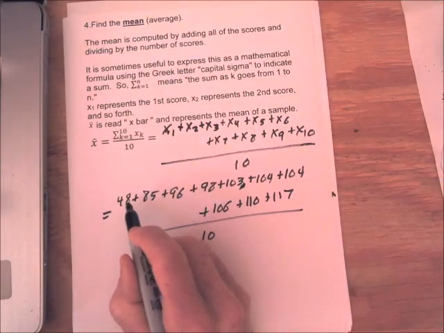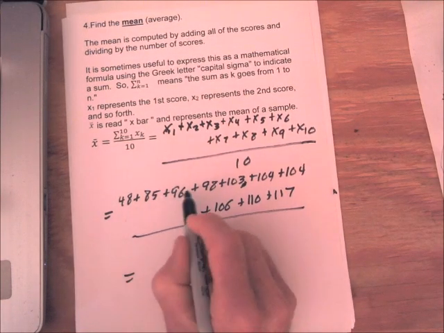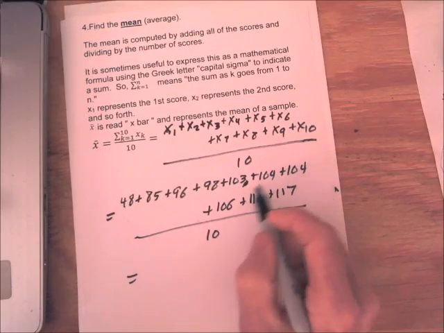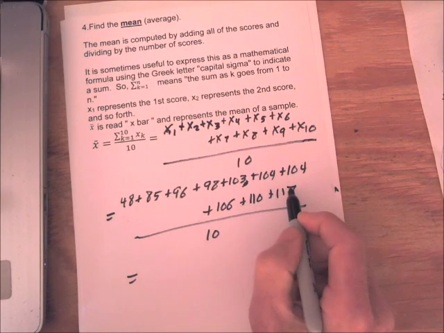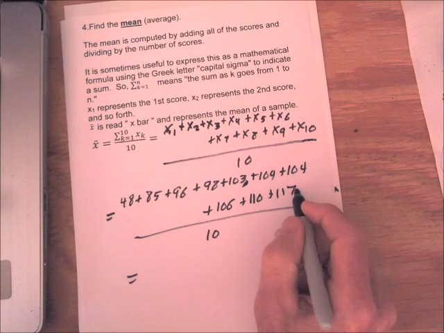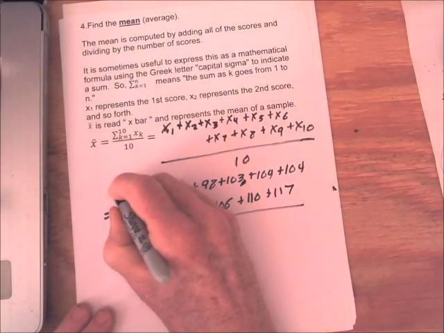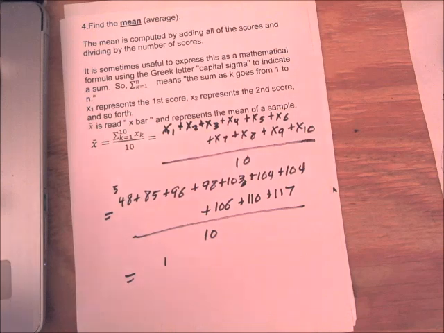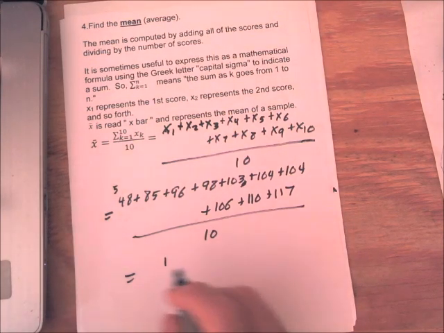Okay, so if we add the last digits, 8, 5 is 13, 19, 27, 30, 34, 38, 44, 51, carry the 5. Let me double check that. The last digits: 8, 5 is 13, 19, 27, 30, 38, 44, 51.